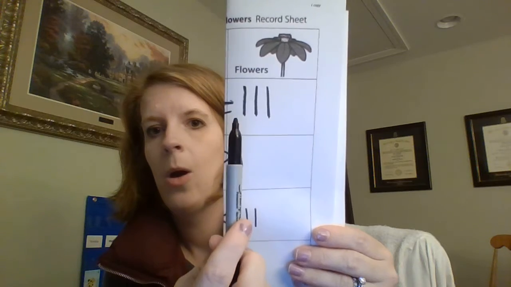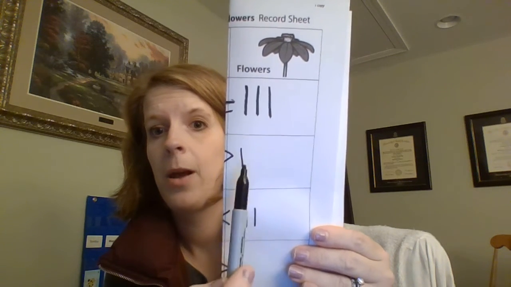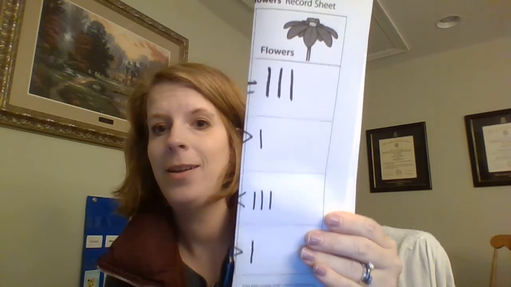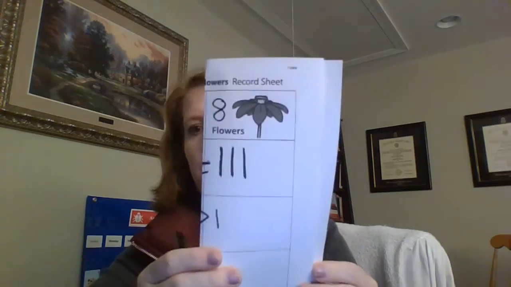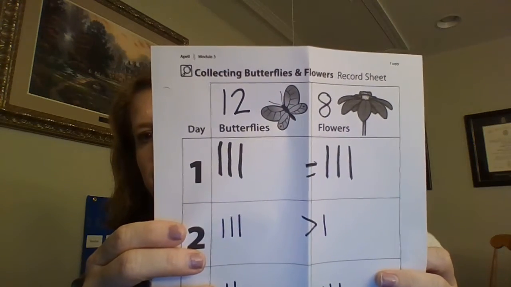All right, let's look at our flowers now. Ready? 1, 2, 3, 4, 5, 6, 7, 8. We had 8 flowers. Which one had more? The butterflies. Good job, guys.